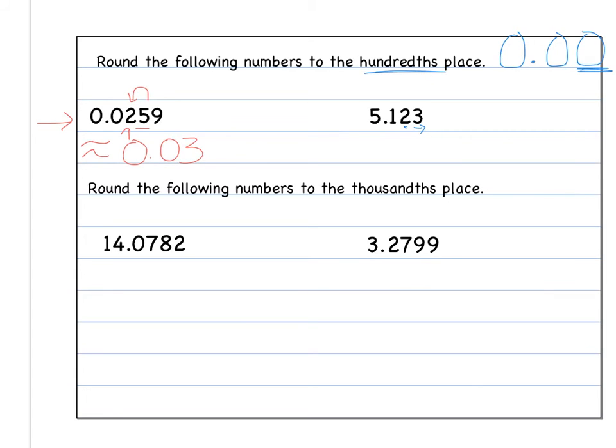Next one, rounding to the hundredths, so look to the right. Since this is 4 or less, I'm going to let it rest. And 5 and 123 thousandths becomes approximately 5 and 12 hundredths. Last two, rounding to the thousandths place. So 3 places behind the decimal we're trying to go to.